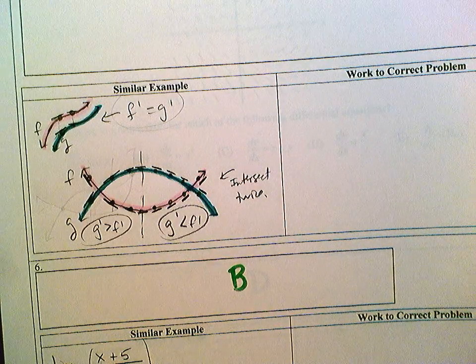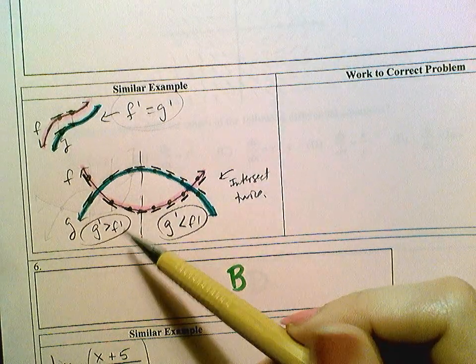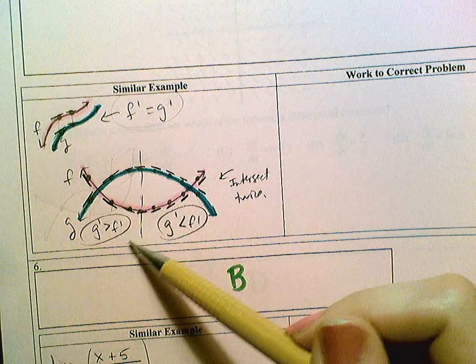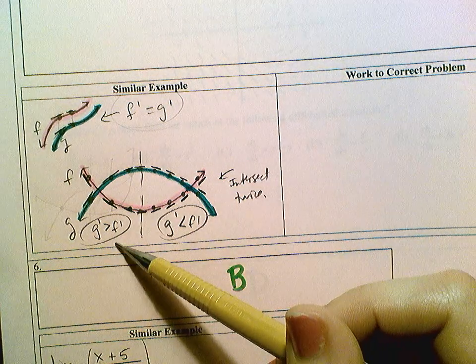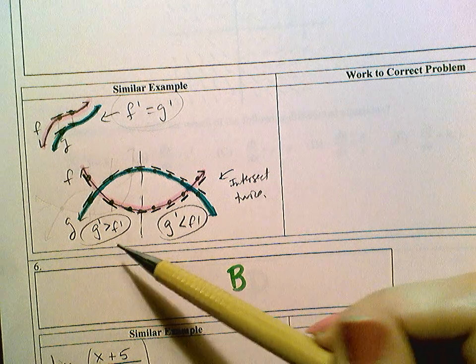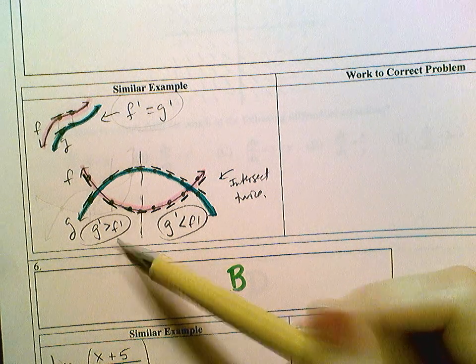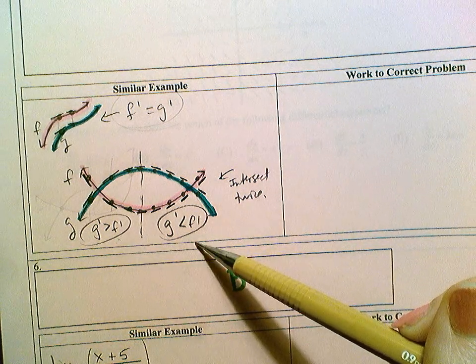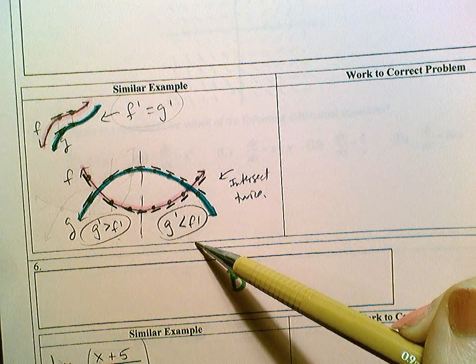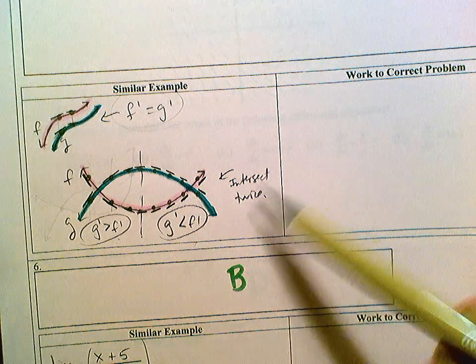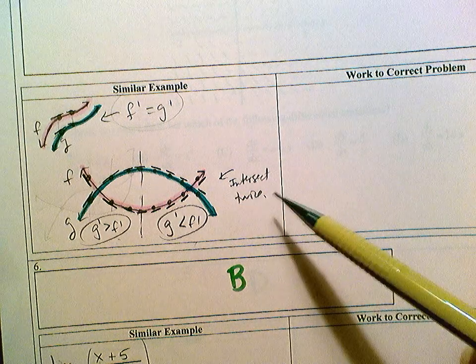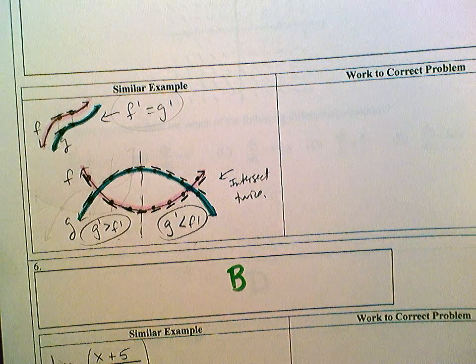That won't always be the case. You know, it won't always be the case that if g prime is greater than f prime on one interval, and then the slopes switch on the other interval, they won't necessarily intersect, but here is a possibility, okay?